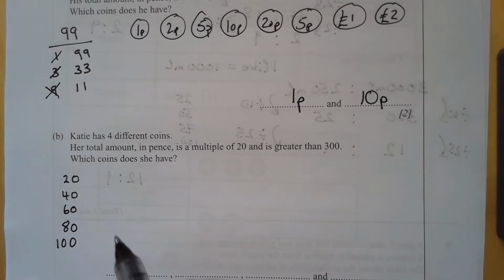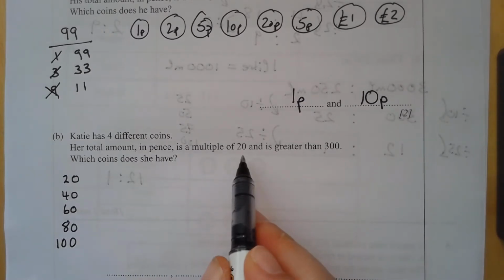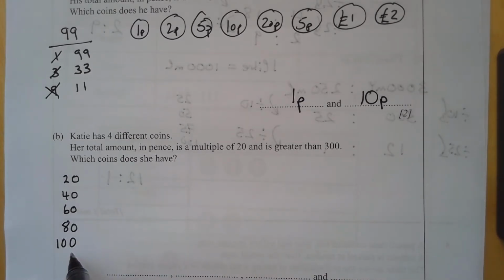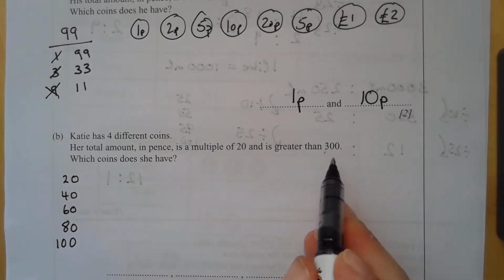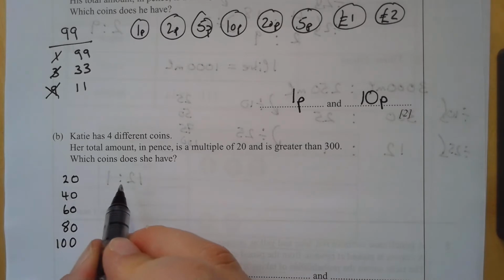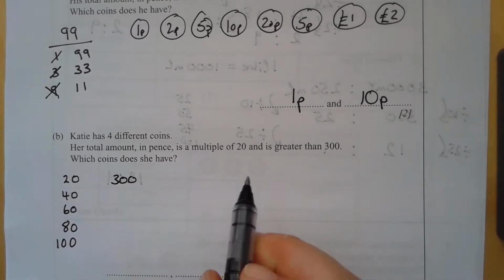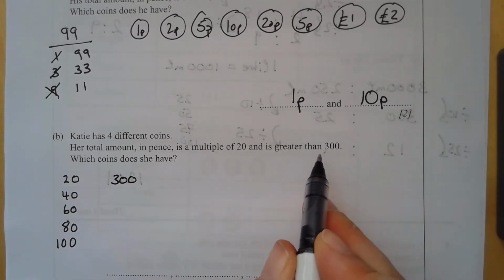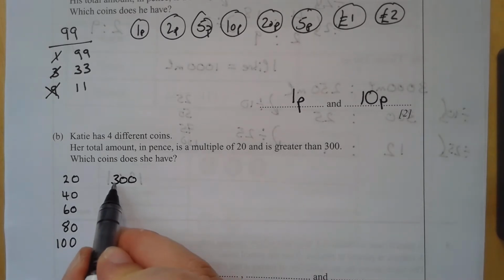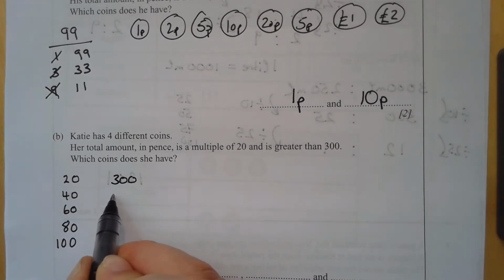Yes. So 100 is a multiple of 20. So anything that's a multiple of 100 is also a multiple of 20. So we can say that 300 is a multiple of 20. But it has to be greater than 300.